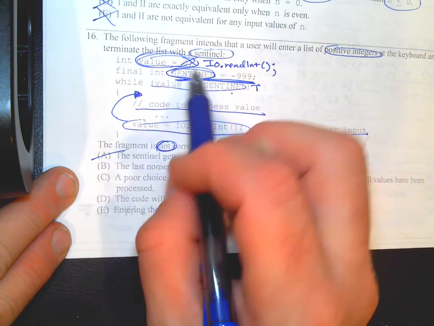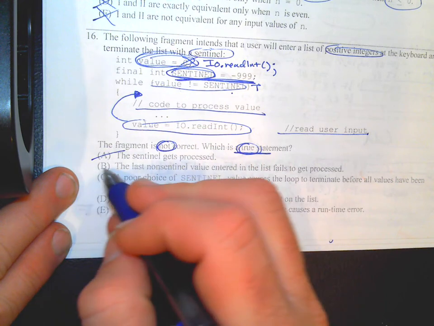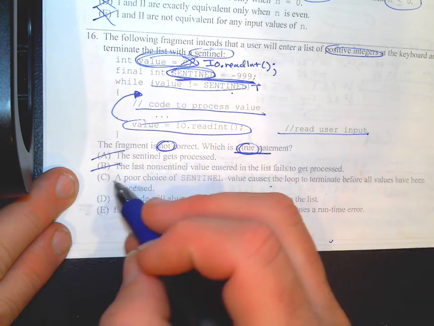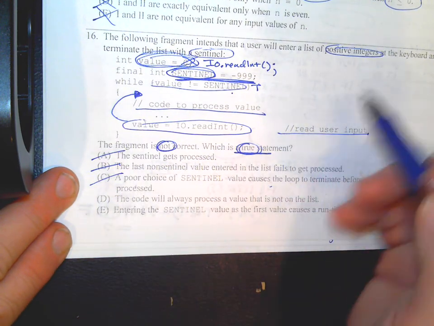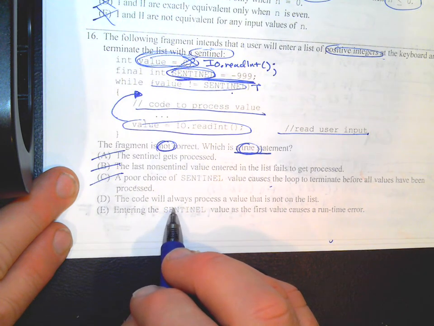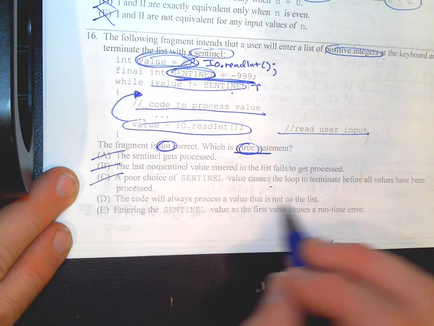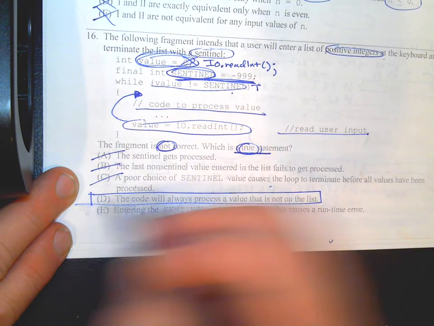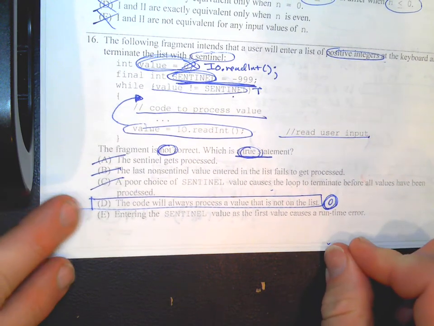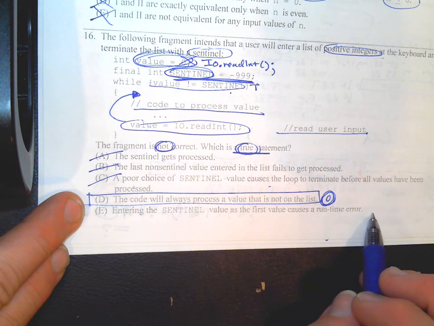So I think what's going to happen is the zero is going to get processed first. The last non-sentinel value, I don't think that's true. Poor choice of sentinel will cause the loop to terminate before all values. No, poor choice would be like if you give it a positive integer. Let's see. The code will always process a value that's not in the list. It's always going to process that first value of 0, which shouldn't be a positive integer anyways. Entering the sentinel value as the first value causes runtime error. No.